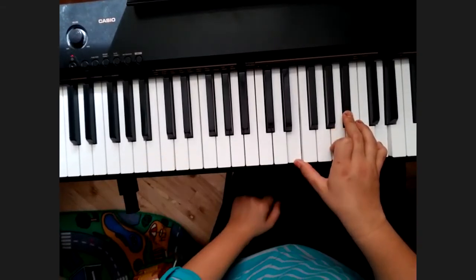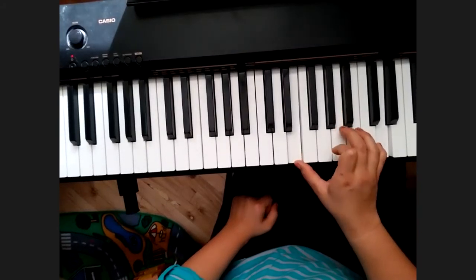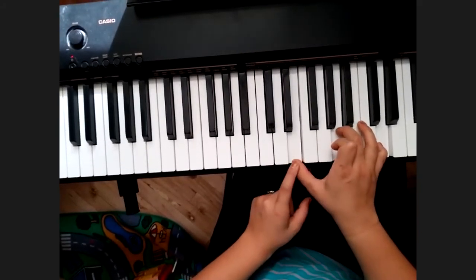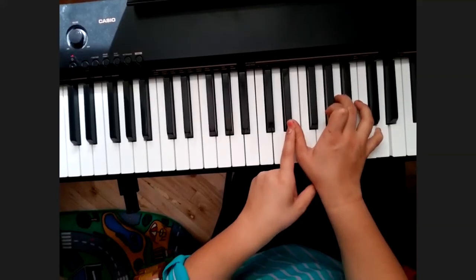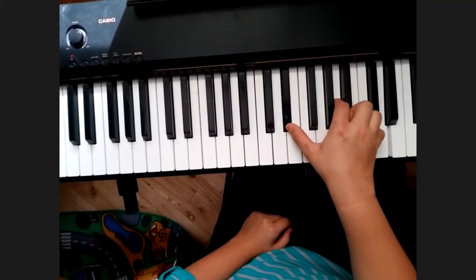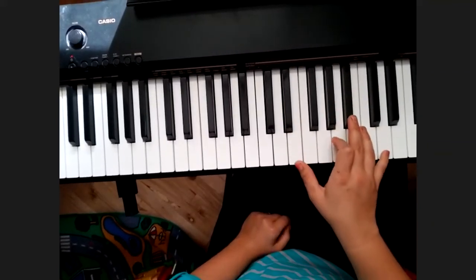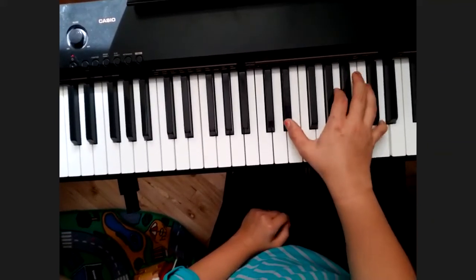Okay, so I gotta move my middle finger. So this one comes to this white note, and I gotta move my thumb down a half step, and he comes to this black note. Okay, yeah, there you go, that's it. Okay, so now let's just practice going from the 1 to the 4.